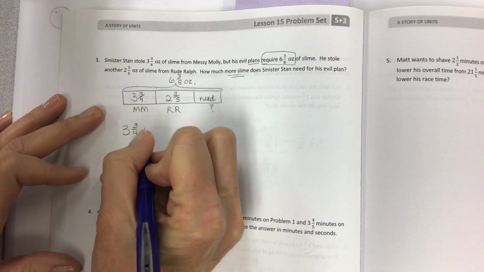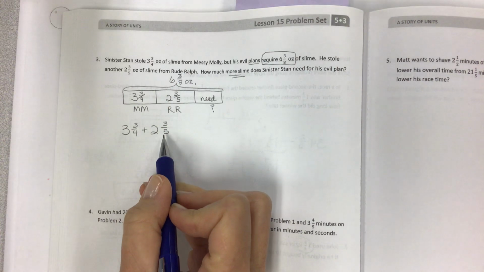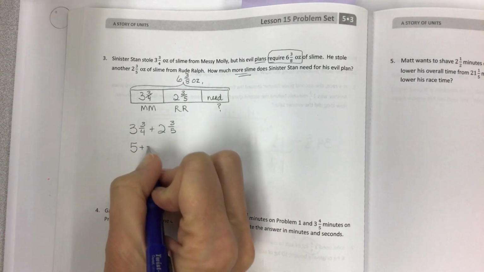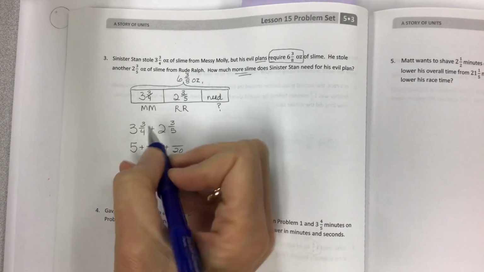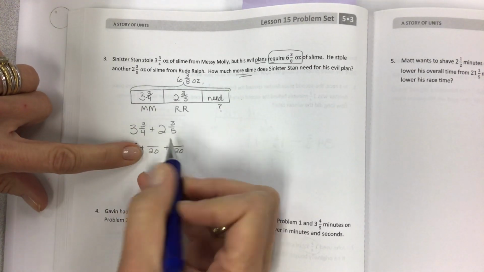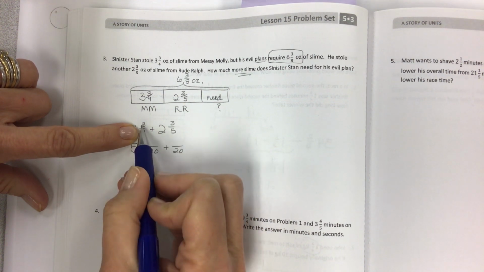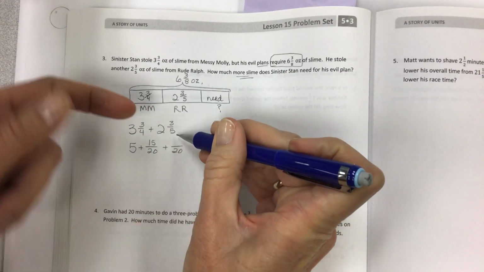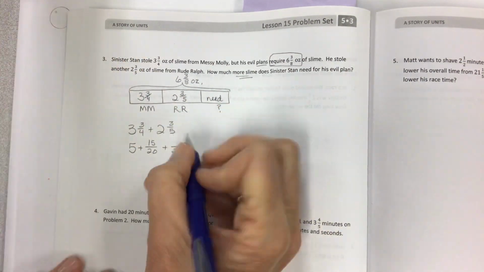3 3/4 plus 2 3/5. Can't do it without a common denominator. You can combine the whole numbers and then set it up with your common denominators. For 4 and 5, we know that 20 is our common denominator. For 3/4, 5/5 is the scale factor for this one, so 5 times 3 is 15. For 3/5, 4/4 is the scale factor for this fraction, and 4 times 3 is 12.